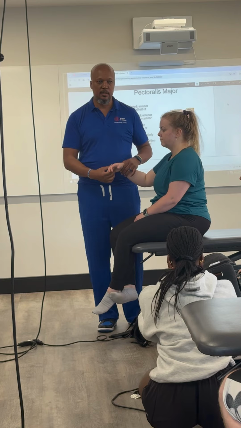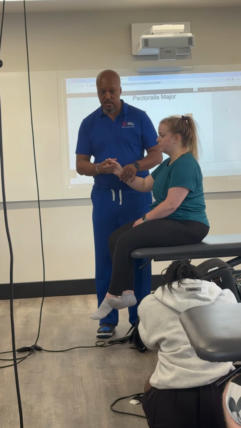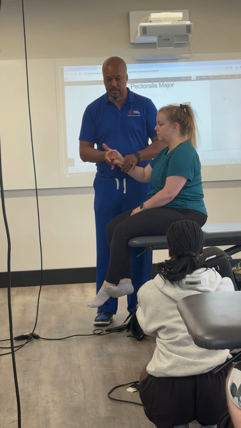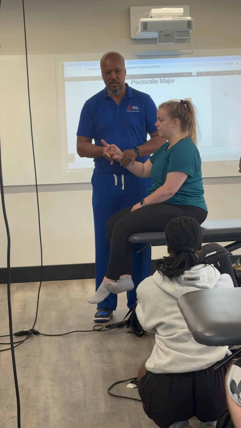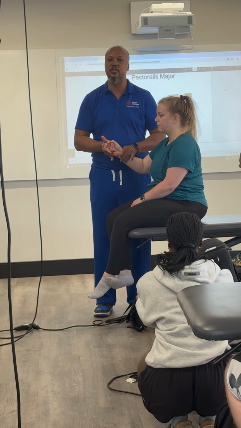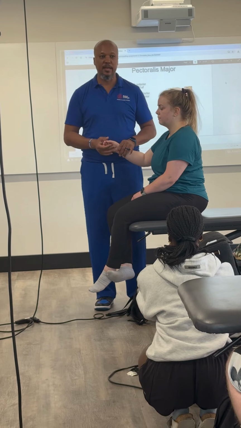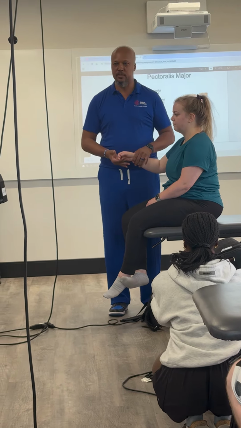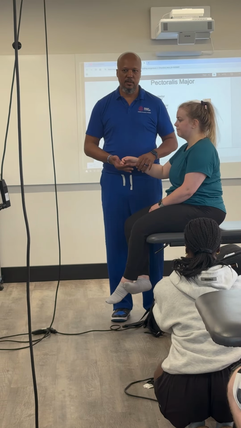That means that if it can't fire that much, that more than likely is the reason that she's having the pain. Similarly, if I was in this position and I said, don't let me move you, resisted wrist extension and deviation at the same time, and she's like, oh, that hurts even more. The most likely culprit then would be extensor carpi ulnaris. Does that make sense? All right.